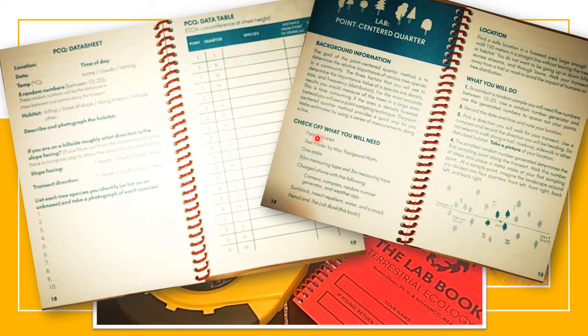This is your data sheet on page 19. We're going to be stopping at 5 different points, and at each point you're going to look at 4 different trees. They're going to be the closest tree to the point, 4 closest trees in, but you're going to divide it into 4 sections, 4 quarters. You're going to pick the closest tree in each quarter. You're going to write down the species name, the distance from the point to the tree, and the last column, which is covered over here, is the circumference of the tree.